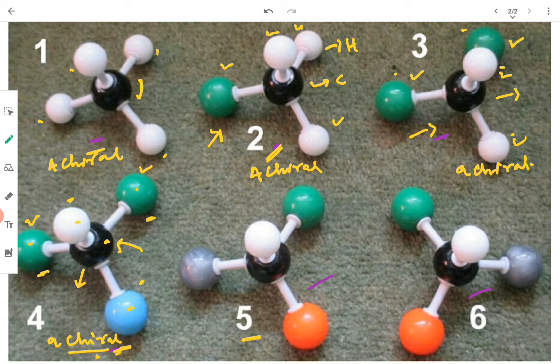Moving on to compound number 5. What about this? This central carbon is attached to 1, 2, 3, 4. Now we have the required criteria for chirality in this molecule, because the central carbon is attached to 4 different groups, 1, 2, 3 and 4. So such a molecule will be chiral.